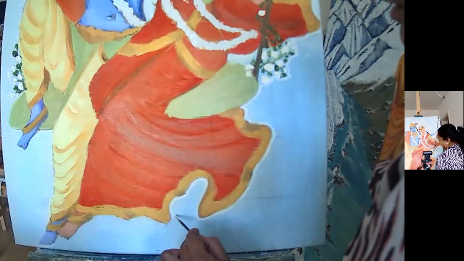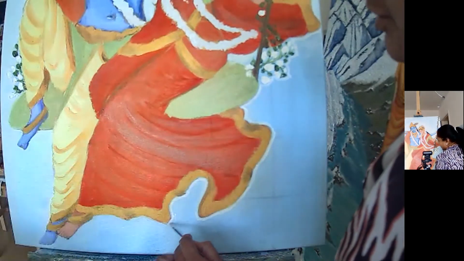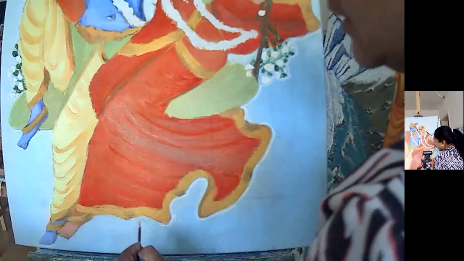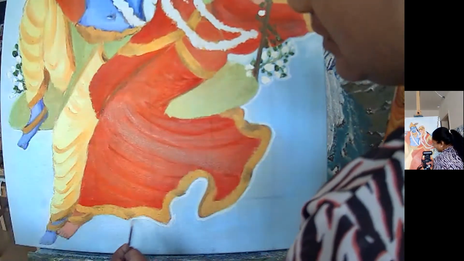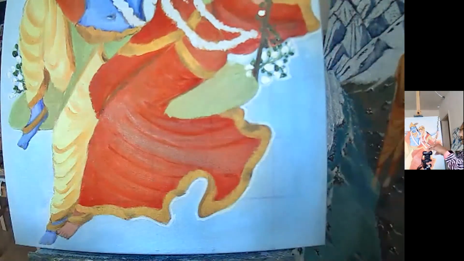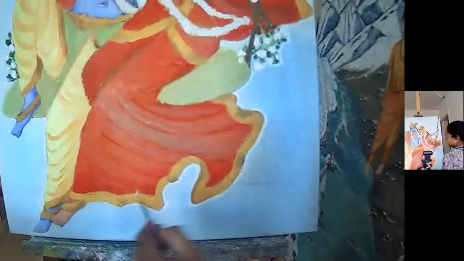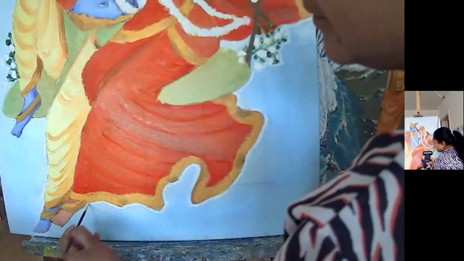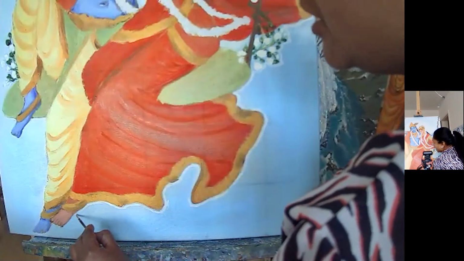So I'm just coming further down. Can you see that I'm going down close to the cloth line? Okay, adjusting one more time so you can see better. And there you go. I come down and then I'm very close to the feet of Radha.